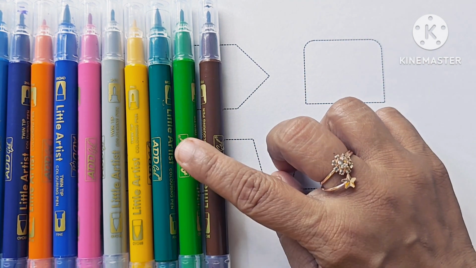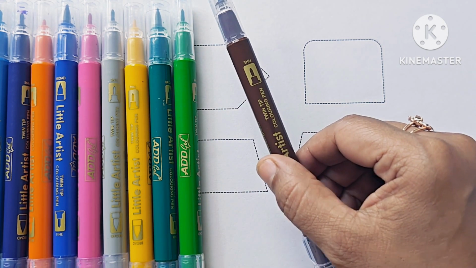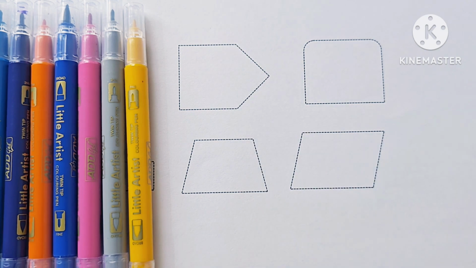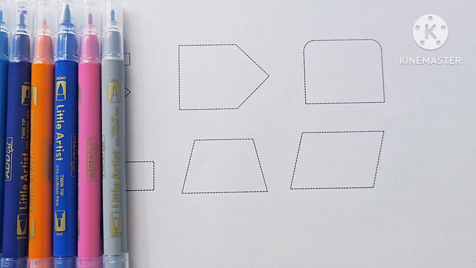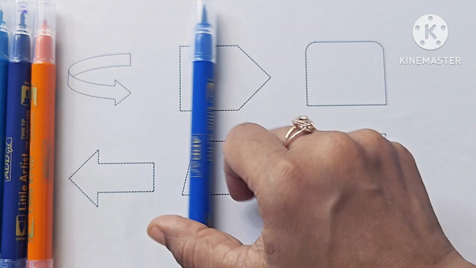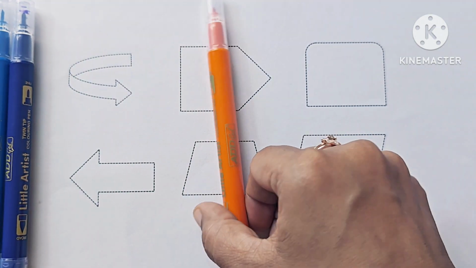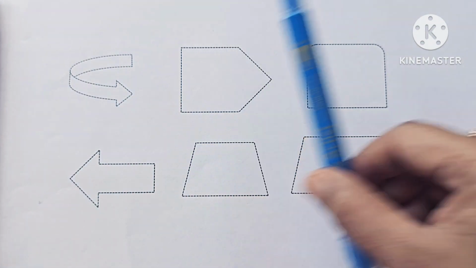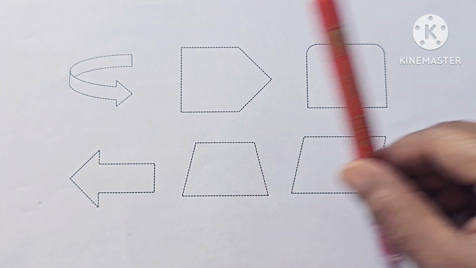Now, let's know about the color names. Brown, light green, dark green, yellow, grey, pink, blue, orange, purple, sky blue, red.